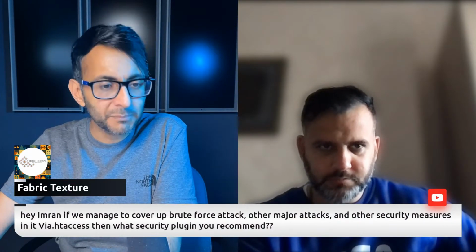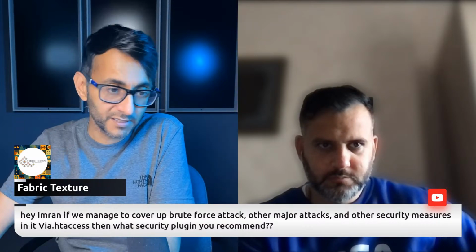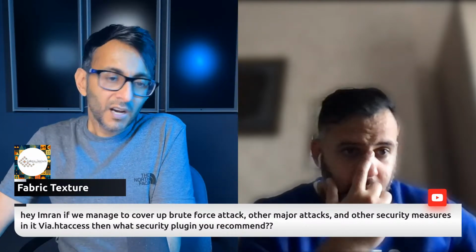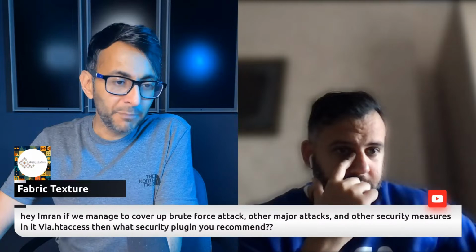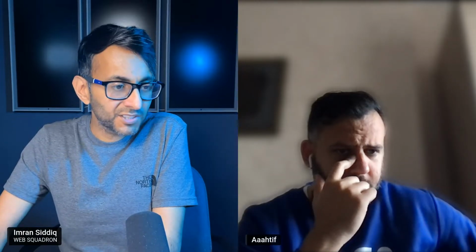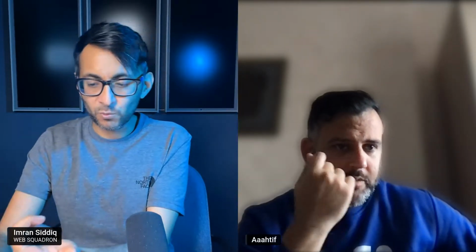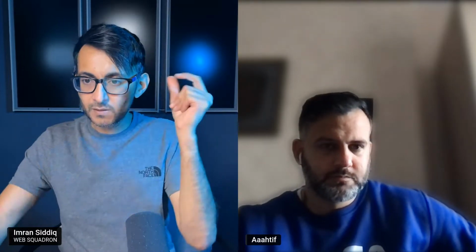Now Fabric says, if we manage to cover up brute force attacks... I'm not going to give you a bulletproof answer to that, because I could start going off with Wordfence, All In One, hold on, there's Ninja Firewall. There's loads of different plugins you could use. However, I am not going to say that this plugin will fully protect you, because I'd be lying. I don't know as a matter of fact.